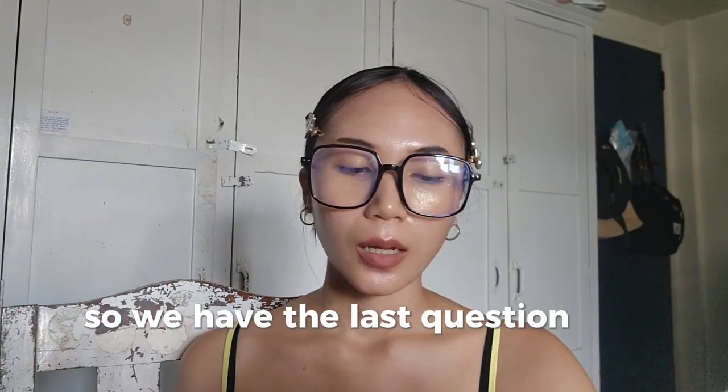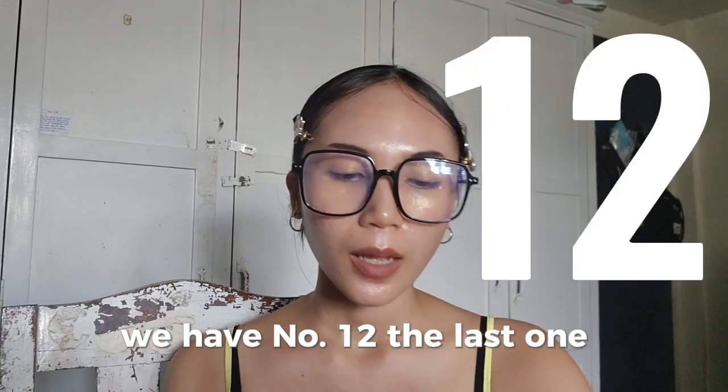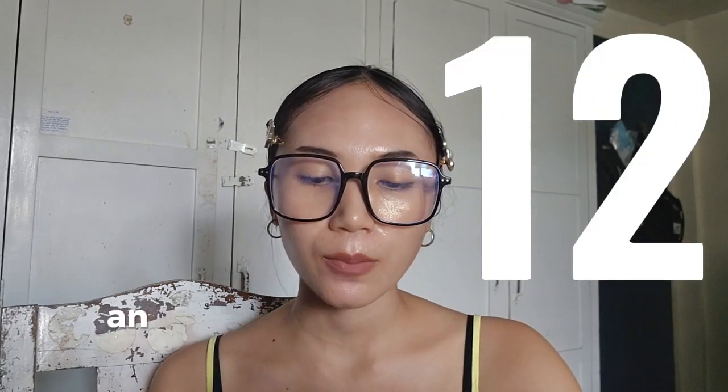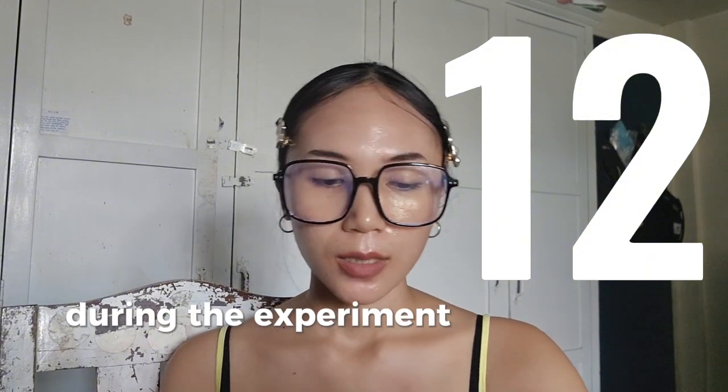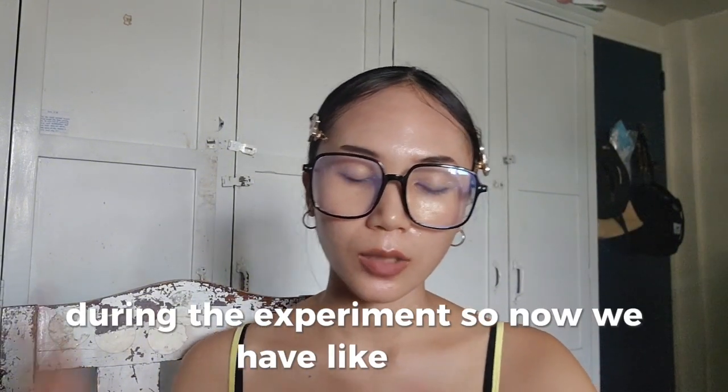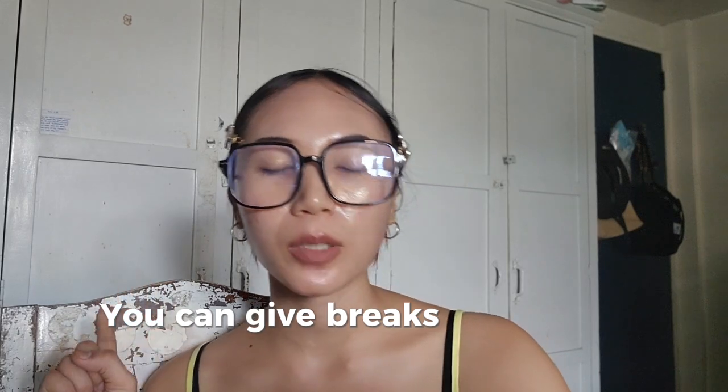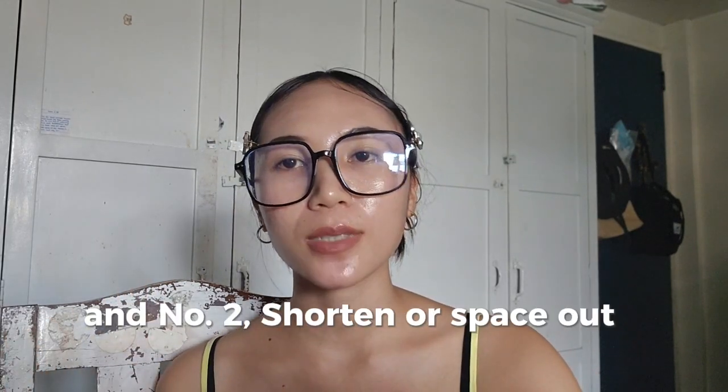So we have the last question, number 12, the last one. Think of 2 things an experimenter could do to avoid fatigue effects during the experiment. So now we have number 1, you can give breaks between tasks, and number 2, shorten or space out sessions.